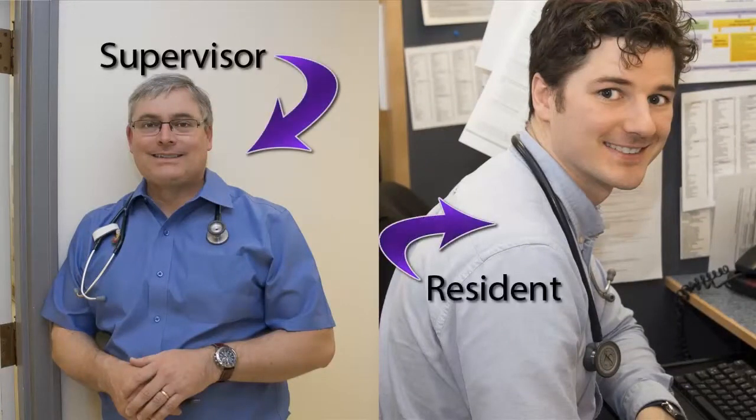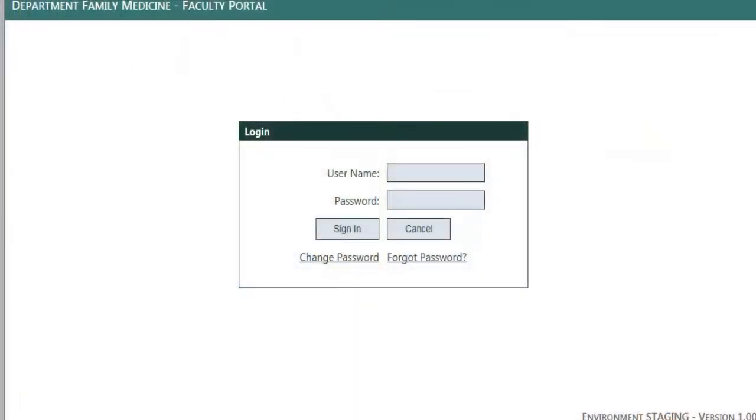eFieldNotes are a collaborative document developed by the supervisor and resident and can be initiated by either. To help you manage your time, we suggest you encourage residents to take the lead in initiating field notes as much as possible. To create a field note, you will need to log in to the faculty intranet using your username and password. If you can't remember your password, use the Forgot Password link to reset it.